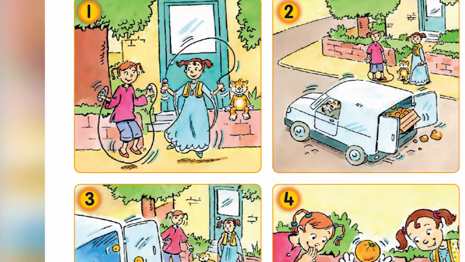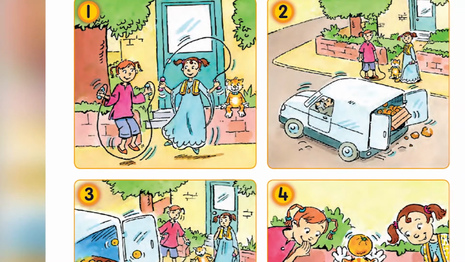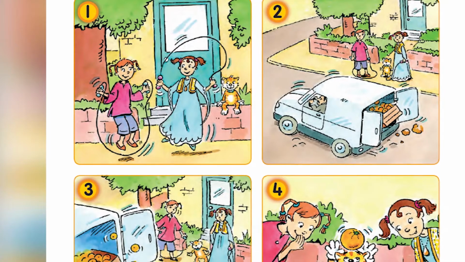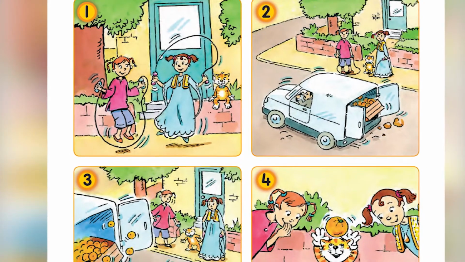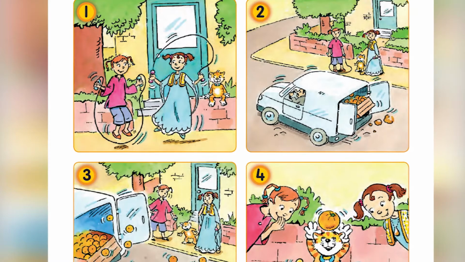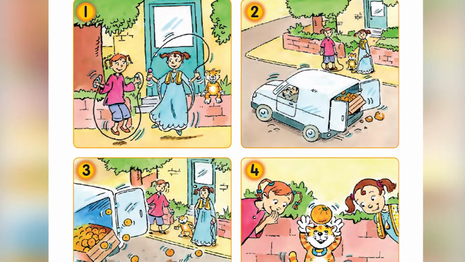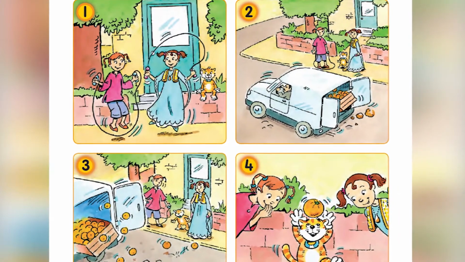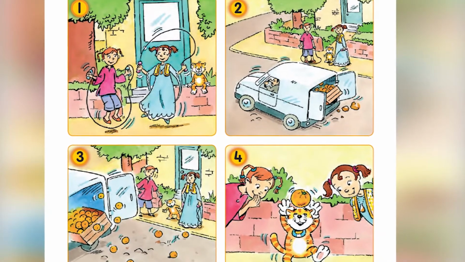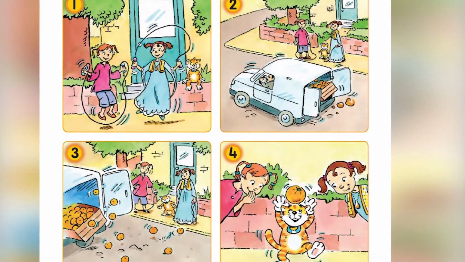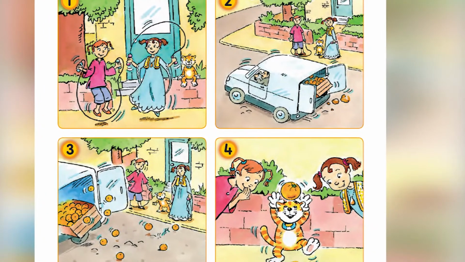Look at the box. It's open. And look at the oranges. I like oranges. Look at Kitty. Yes, up and down, up and down.